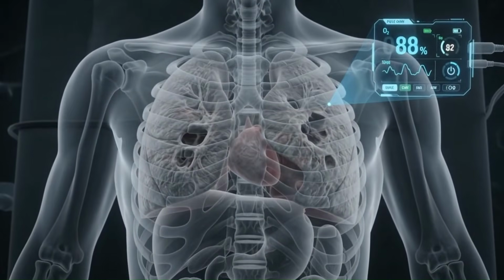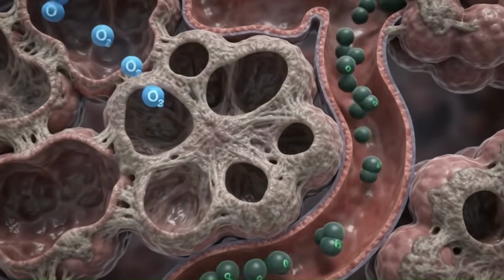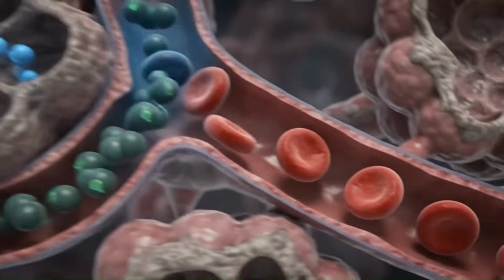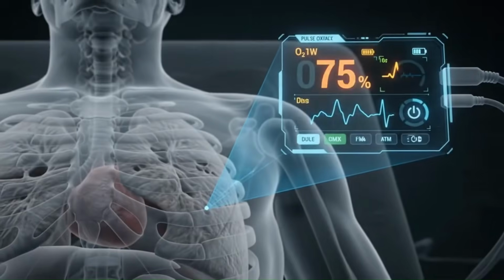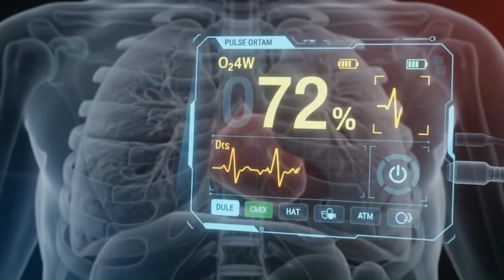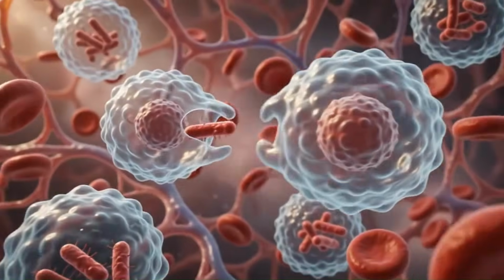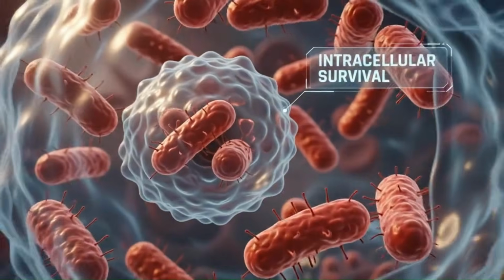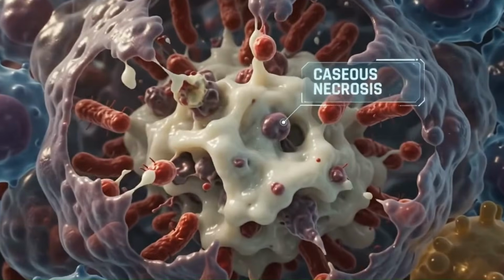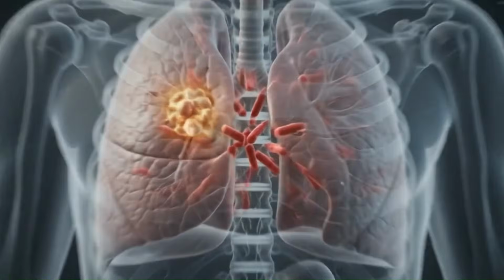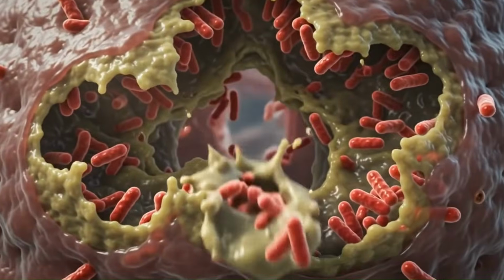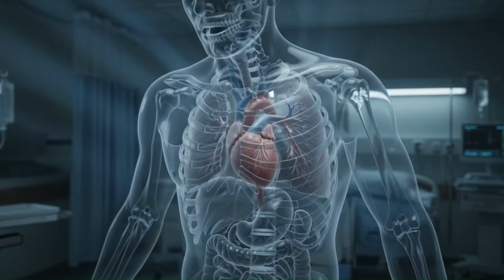Extensive pulmonary destruction severely impairs gas exchange, leading to respiratory insufficiency. Pulmonary tuberculosis progresses from inhalation to granuloma formation, then to latency, reactivation, and cavitation, or chronic lung destruction.